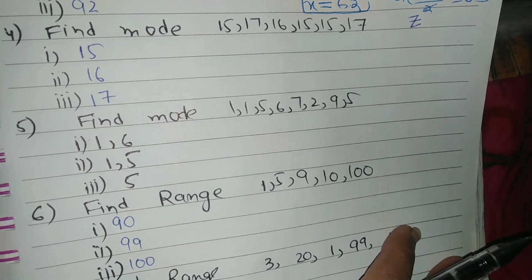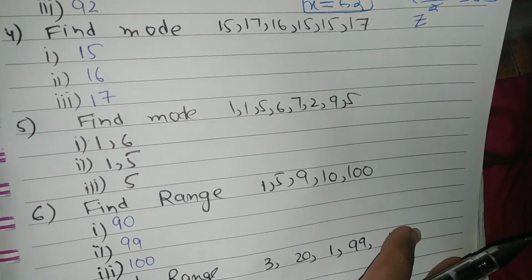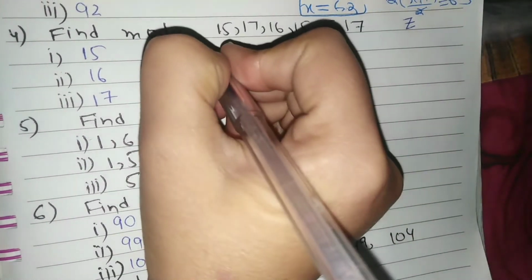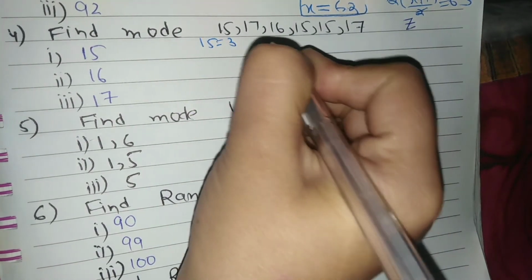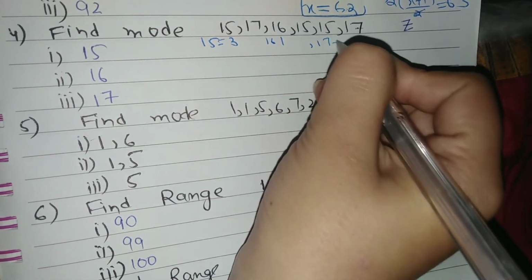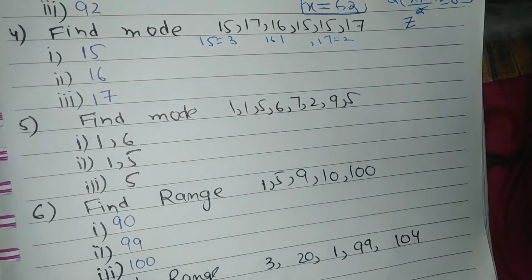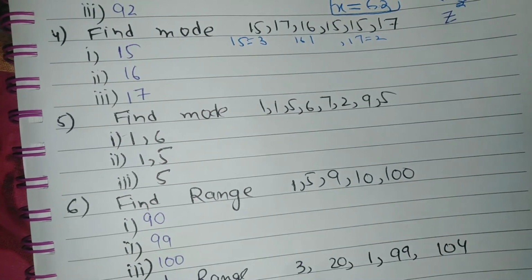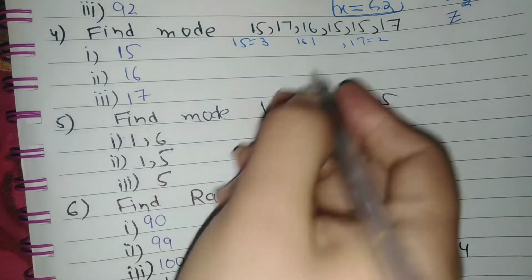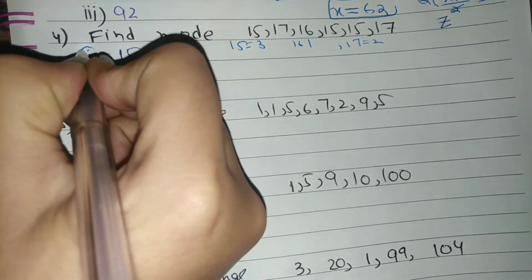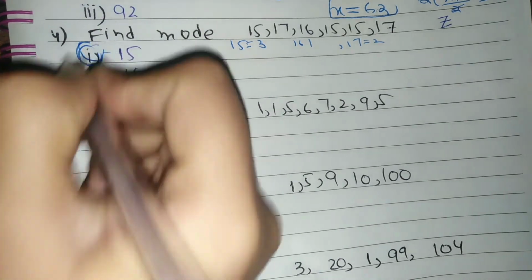So check how many times 15, 17 and 16 is repeating. 15 is repeating 3 times and 16 is repeating 1 time and 17 is repeating 2 times. So which value is repeating maximum time, which is 15. So mode of this series is 15.